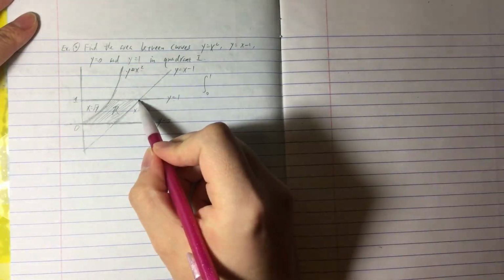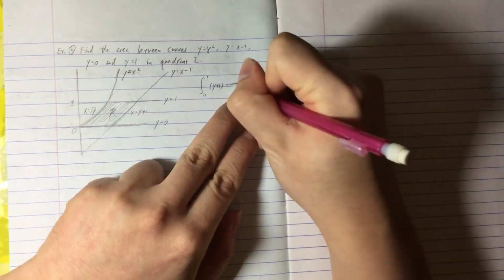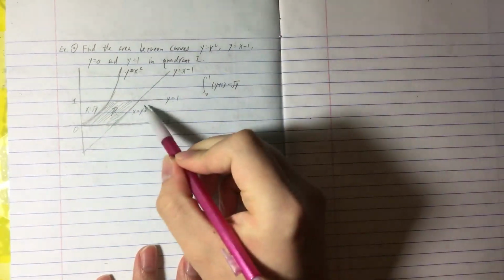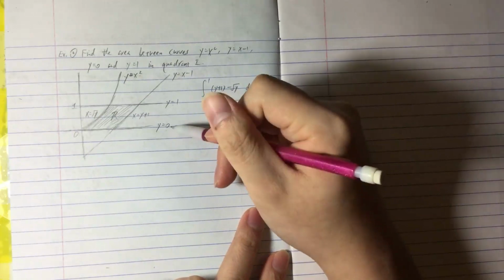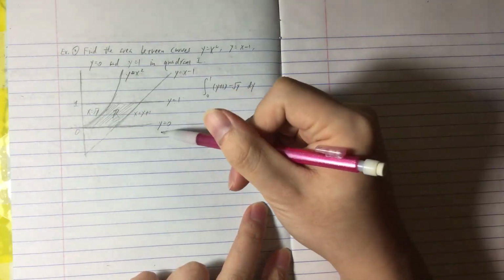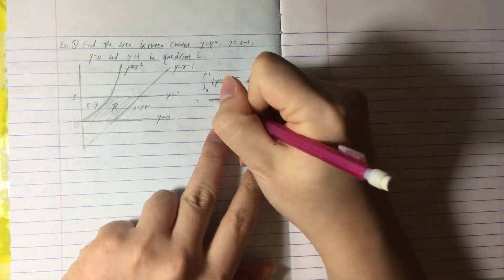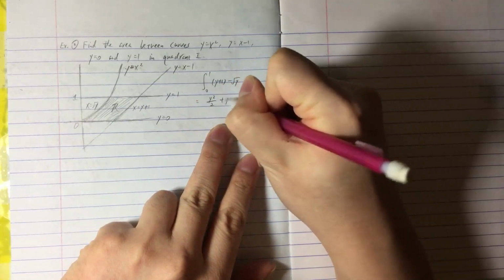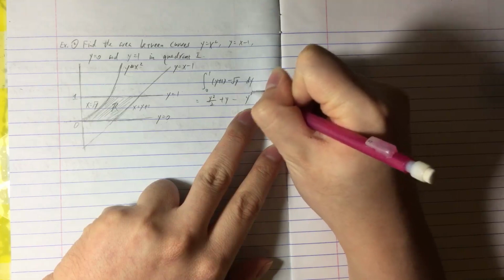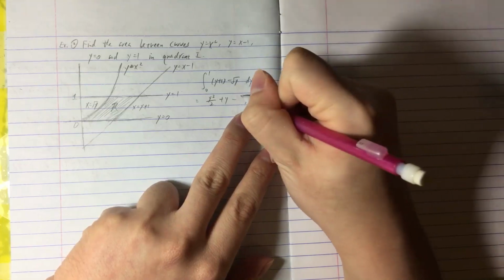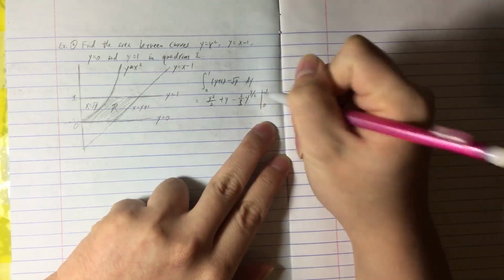So I use right side curve minus left side curve. I get y plus 1 minus square root of y, dy, where y varies from 0 to 1. Then take the antiderivative. We get y squared over 2 plus y minus y raised to 3 over 2 divided by 3 over 2, which means multiplied by 2 over 3, the reciprocal. Evaluate from 0 to 1.